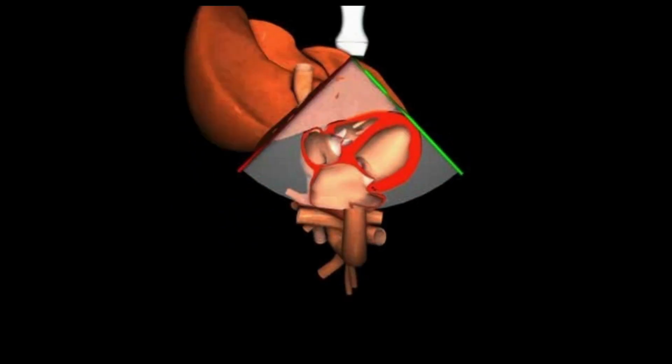Let me pause the video right here because this is a perfect picture. So green line, probe marker, therefore whatever structure is sitting closest to that green line is going to appear on the right side of the screen, right? So in this case, it's going to be the apex of the heart.